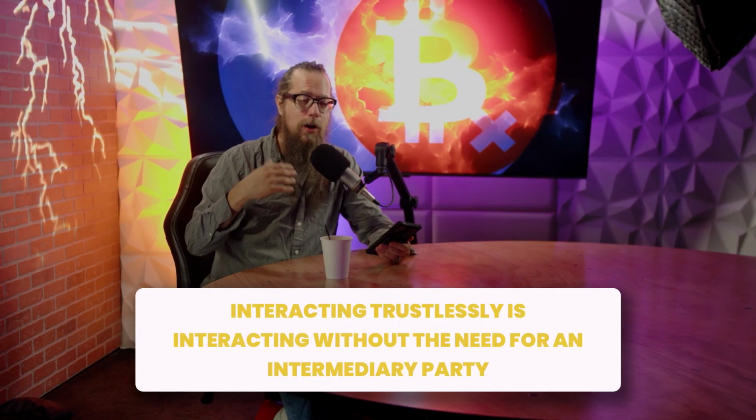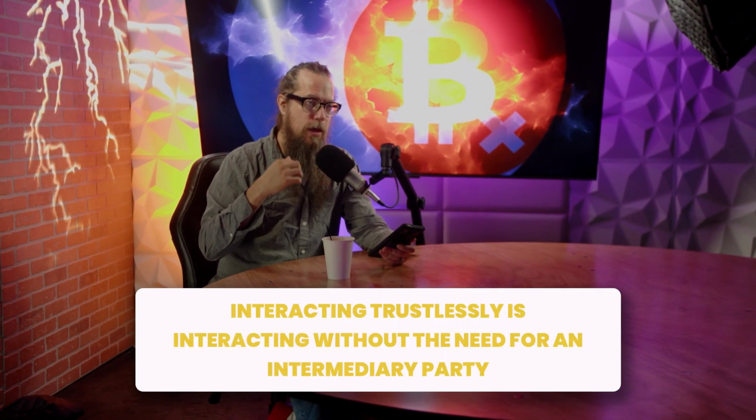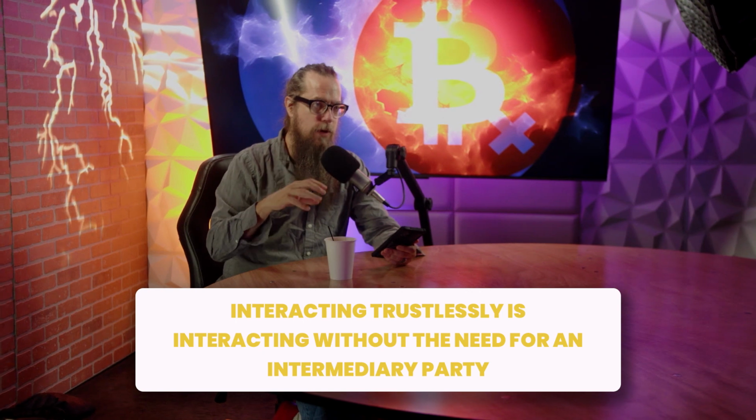What Bitcoin does, and what blockchain and other blockchain technologies aim to do, is allow people to interact trustlessly. Trustless, that doesn't sound like it's a positive thing. Well, what that means, interacting trustlessly, is interacting without the need for an intermediary party. That actually does sound good, because what do intermediary parties tend to do? Think about it in the context of a bank, or money remittance like Western Union or PayPal or Venmo.